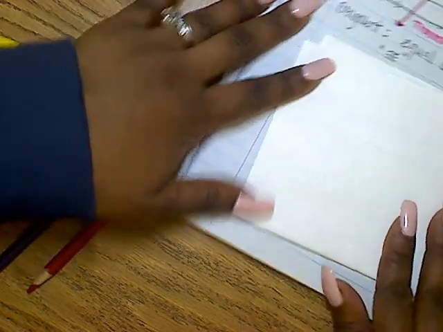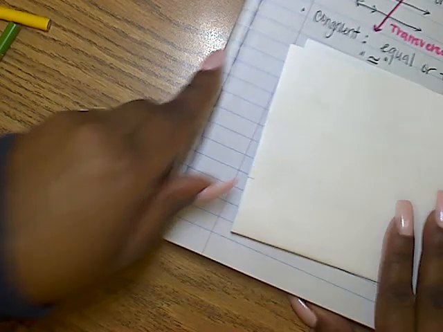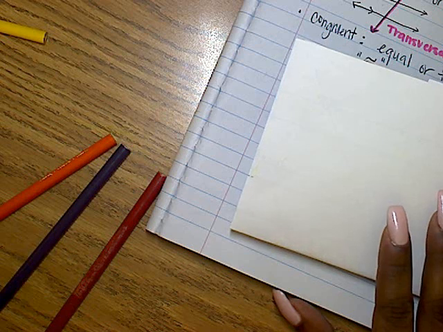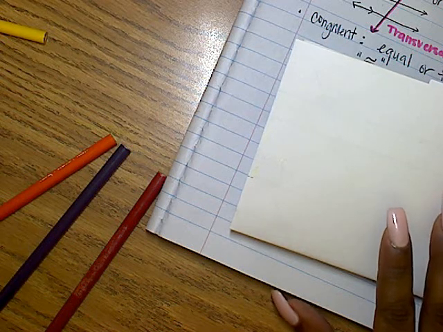Alrighty, so again, make sure you have all this down. These are your angle relationship notes, and this is going to help you in finding missing angles when you're given parallel lines in a transversal.